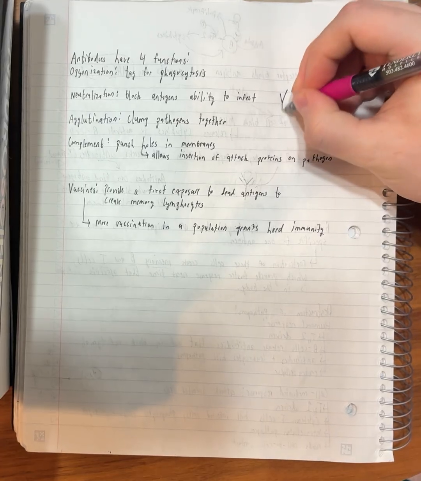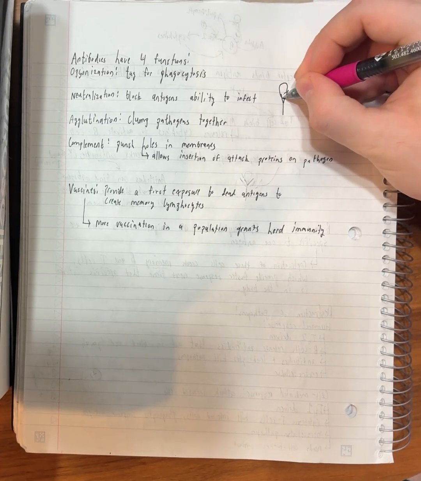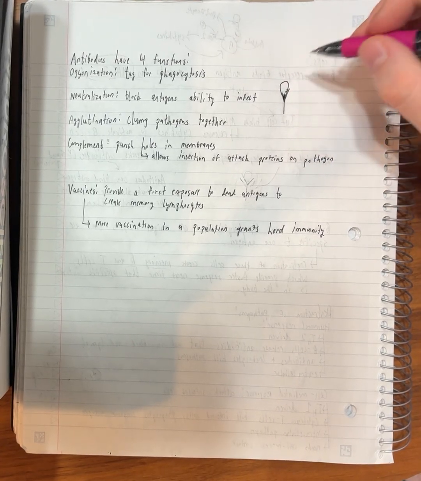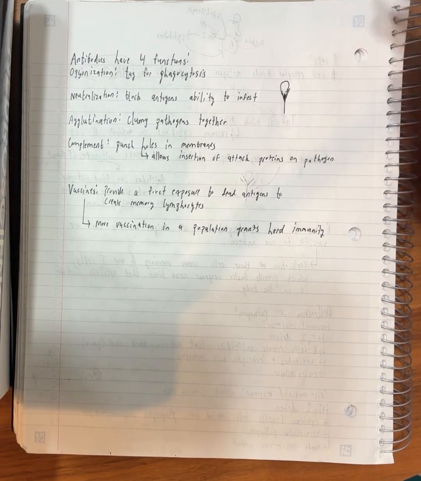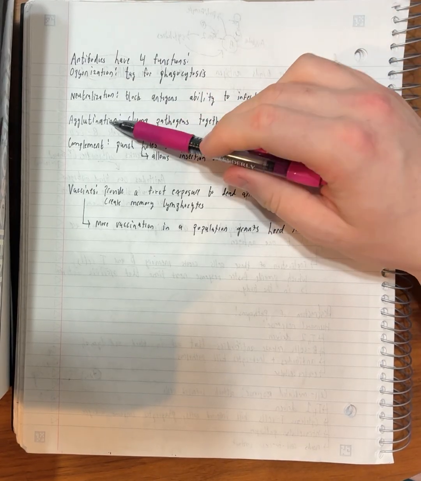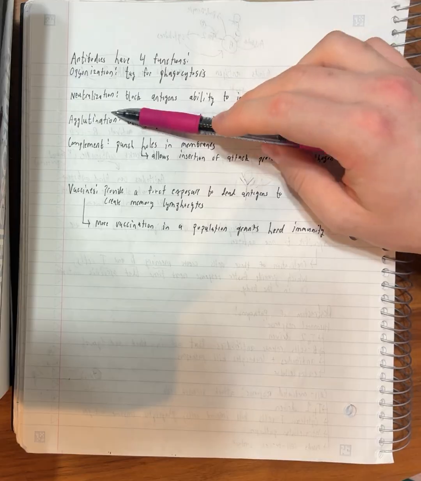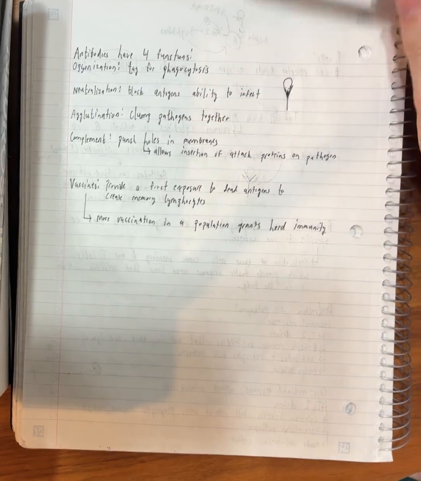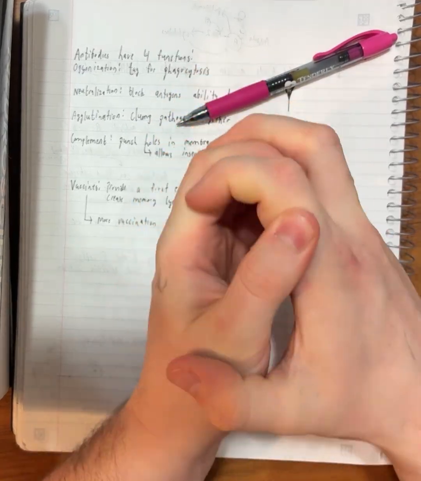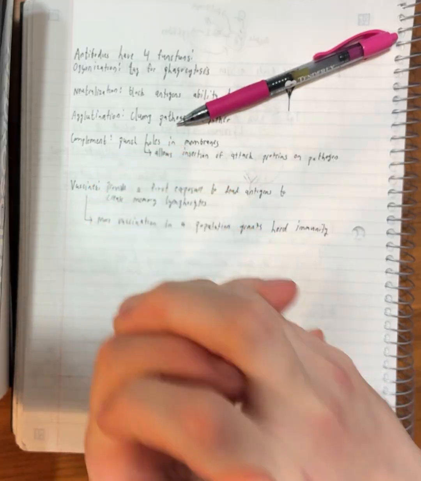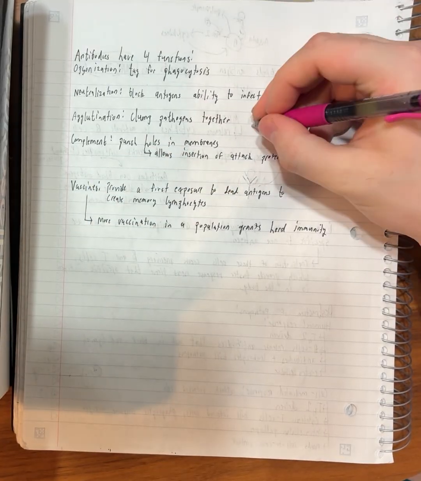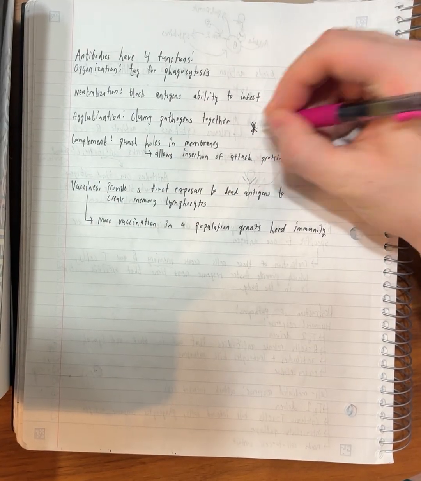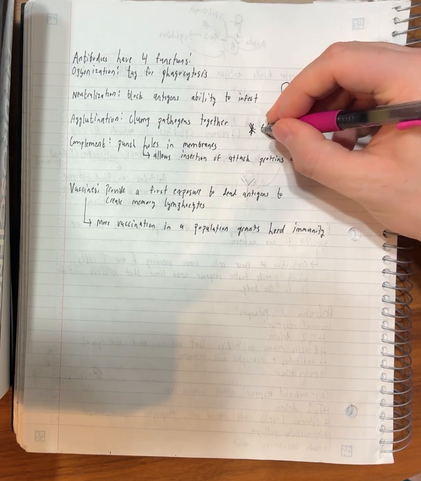Maybe the Y-shaped antibody binds to an important binding site for the antigen so that it can't bind to our cells. We have agglutination. Agglutination means we're gluing pathogens together. We're creating these clumps of pathogens that make it harder for them to do their job and really easy for a big old macrophage to come in and eat it up.